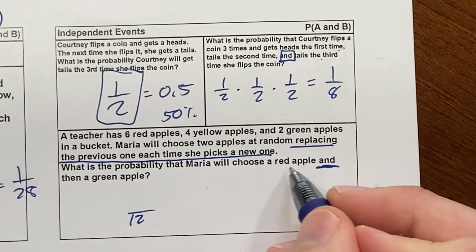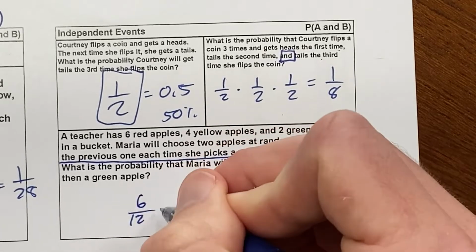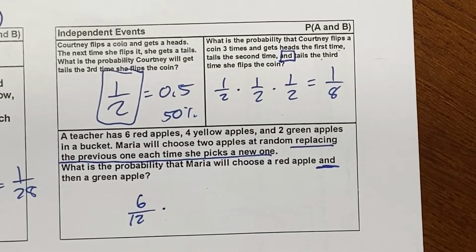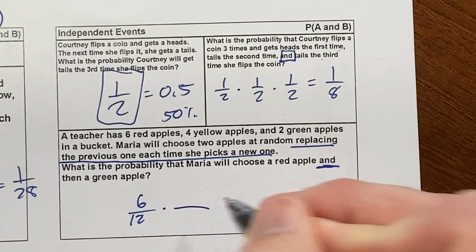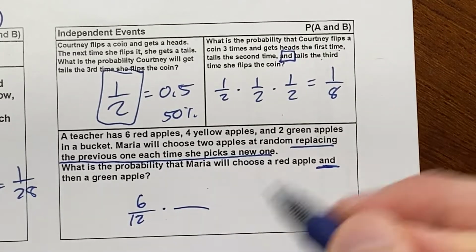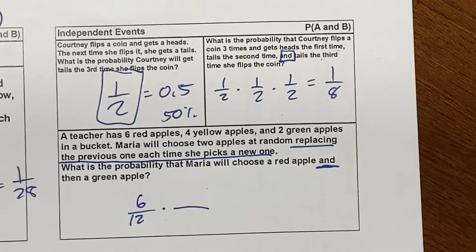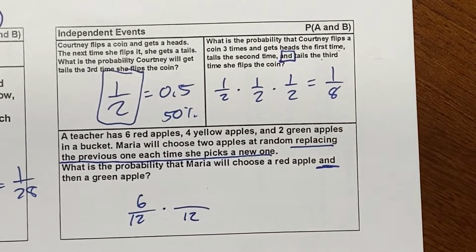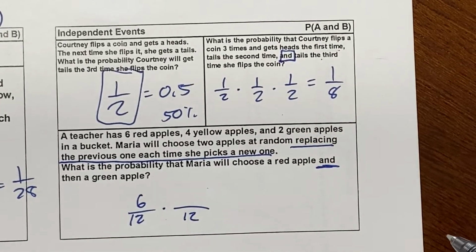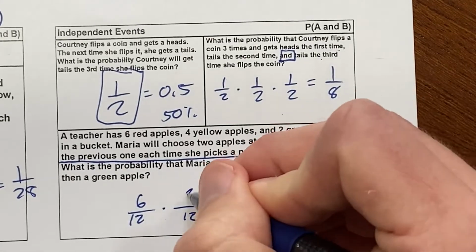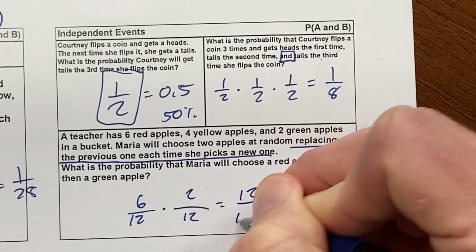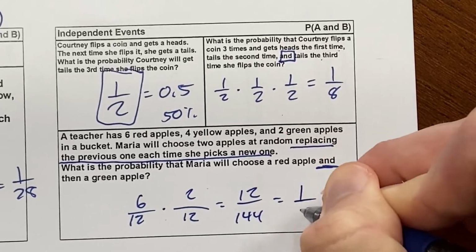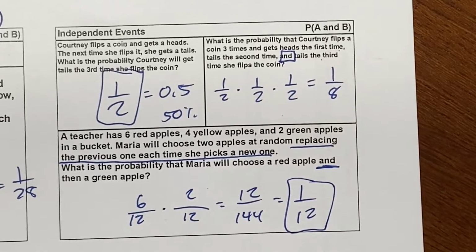And how many of those are red apples? 6. Okay, so next time, she takes it out, puts it back in, and then the probability to get a green apple. We still have 12 total apples in there. How many of them are green? 2. That's 12 out of 144. That's 1/12.